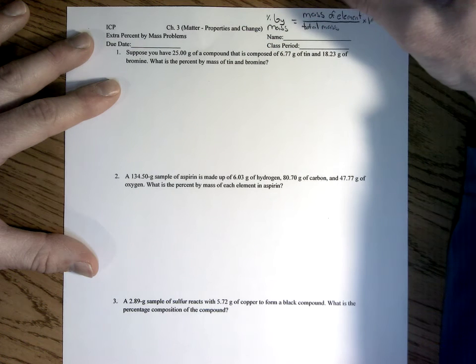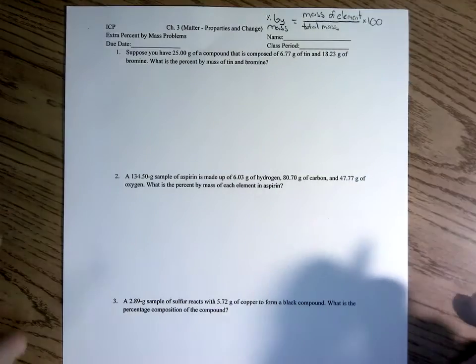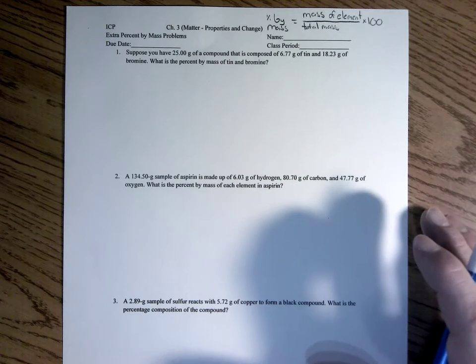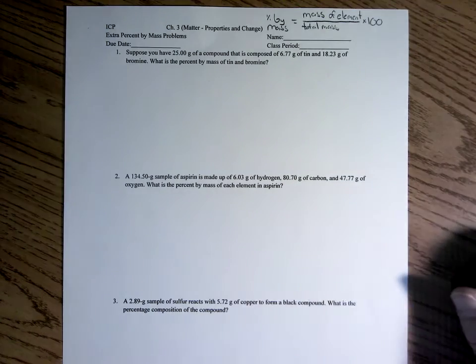And then because it's percent, we multiply it by 100. So keep that in mind. You obviously have that formula in your notes.